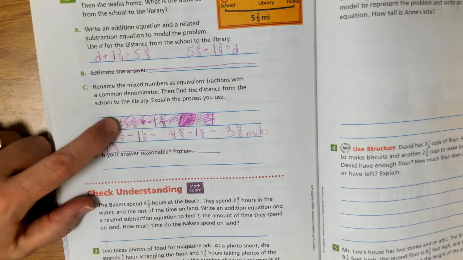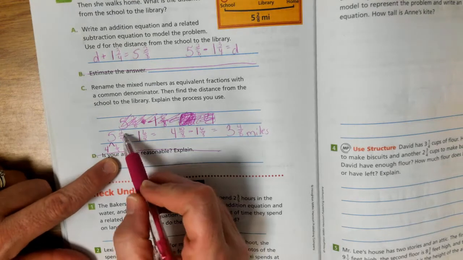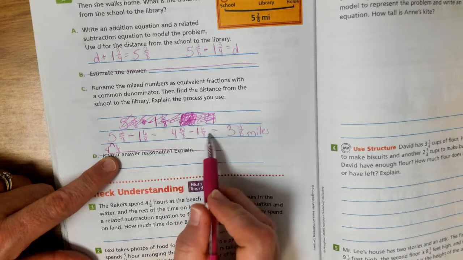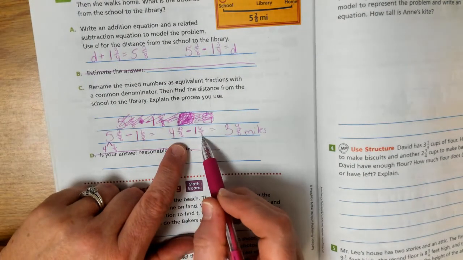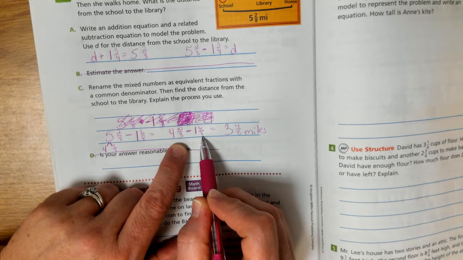So we had to take our whole number and rename it to 4 and 8 eighths, and then add in your 2 eighths. So we had 4 and 10 eighths. We needed an improper fraction in order to subtract, because we need a bigger fraction here than here in order to subtract, right? It's kind of like when you regroup when you're subtracting.